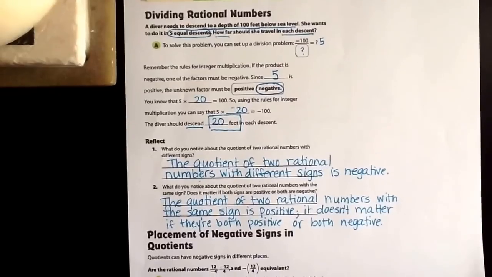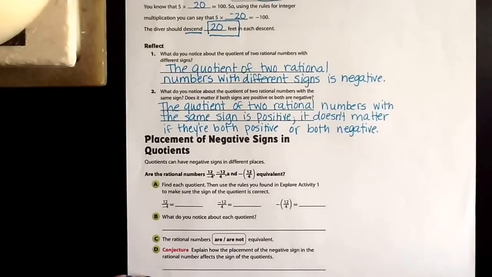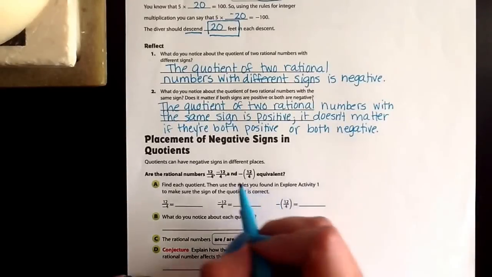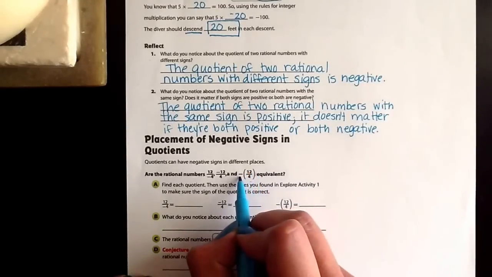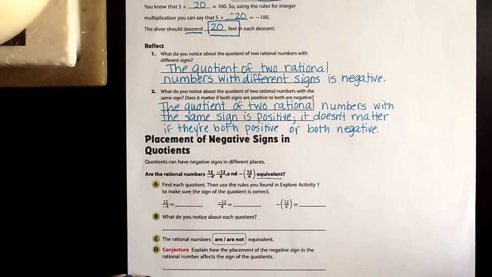So we're going to look at the placement of negative signs in quotients. Quotients can have negative signs in different places. And it's asking, are the rational numbers 12 divided by negative 4, negative 12 divided by 4, and here 12 divided by 4 with the negative sign in front of the parentheses, are they all equivalent? Are these all equal? So we're going to find each quotient separately, and then we're going to use the rules that you already know to make sure the sign of the quotient is correct.